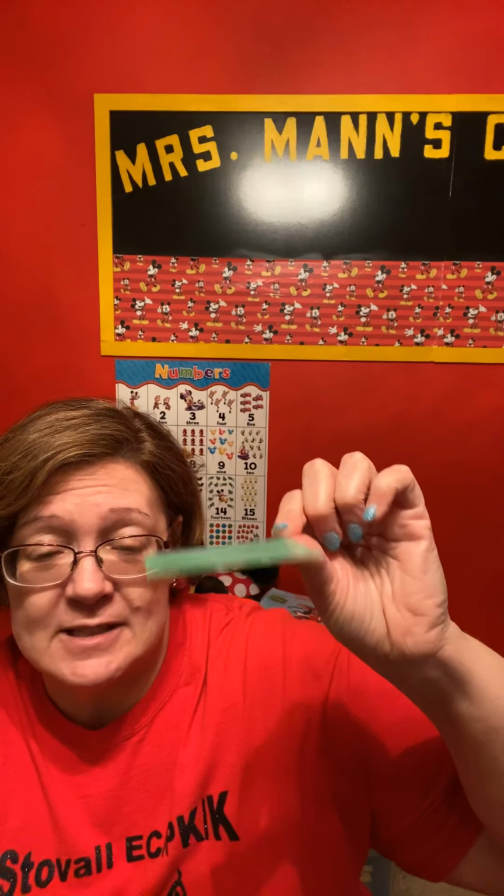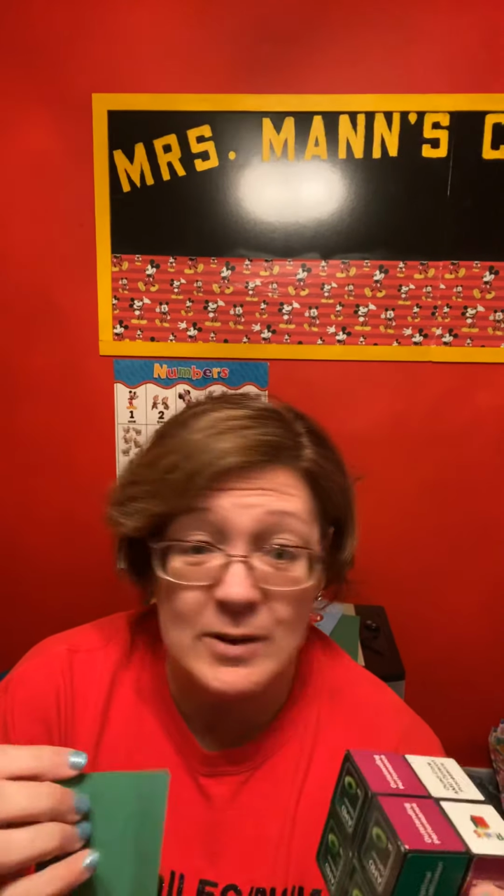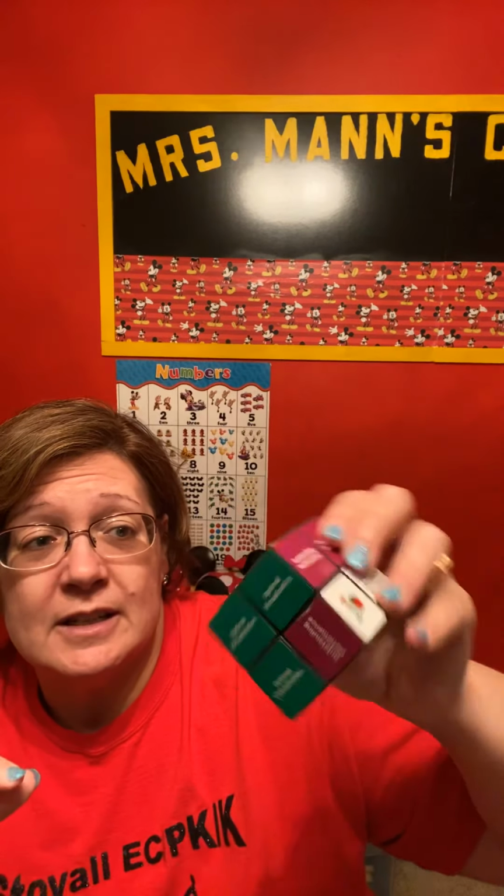Now, we know that this is what? It's flat. It's a square. All 4 sides are the same. And there's 4 corners. Now, if it was a shape that stuck out all the way around and it wasn't flat, we call this a cube. Can you say cube? Good. So this is a cube.